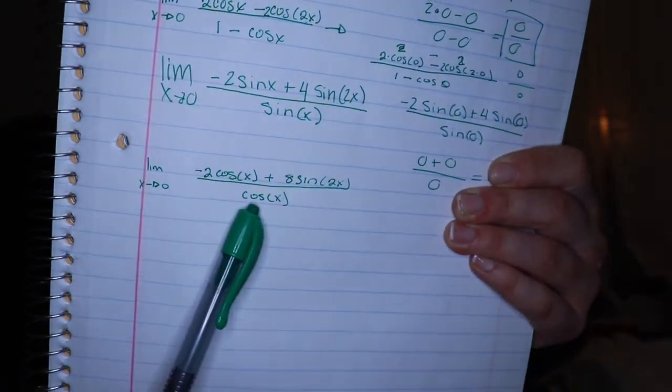That's our function. So now we're going to plug in 0 for all the x values. So we get negative 2 cosine of 0. Cosine of 0 is 1. Negative 2 times 1 is negative 2. Plus 8 times the sine. That's not right. 8 times the cosine. Plus 8 times the cosine of 2 times 0.